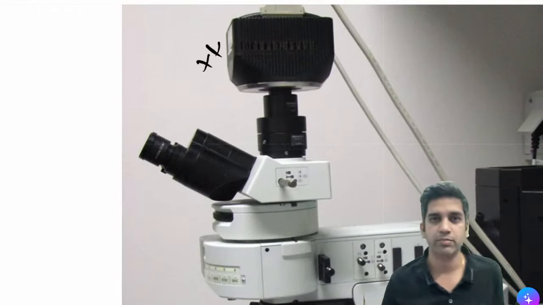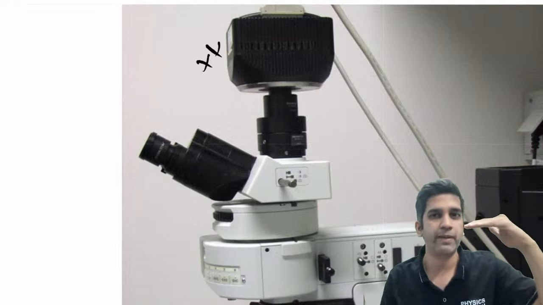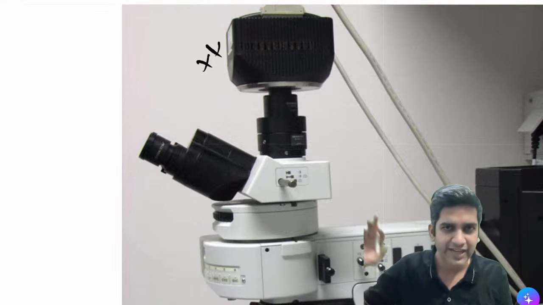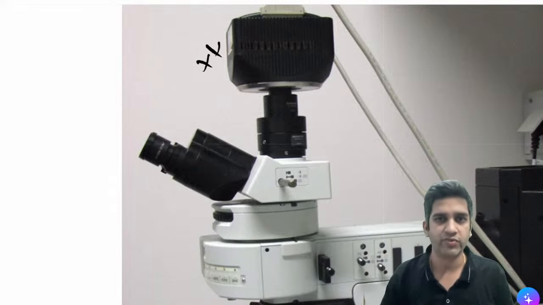Please ignore this. This is a camera setup which can be attached to a normal light microscope also. That is an extra attachment. That's not a part of the fluorescent microscope. I'll have an eyepiece the same way. There's a head which also helps rotate it, like what we saw last time, right?